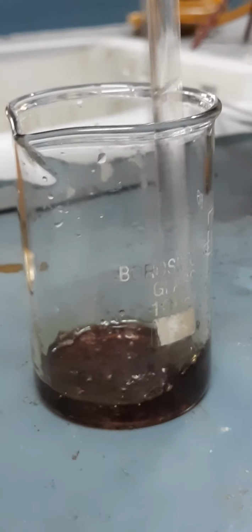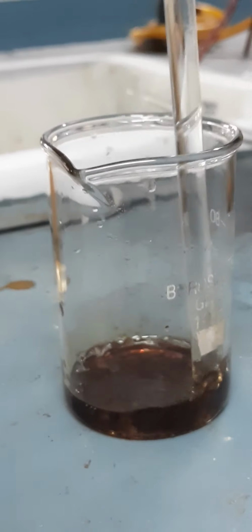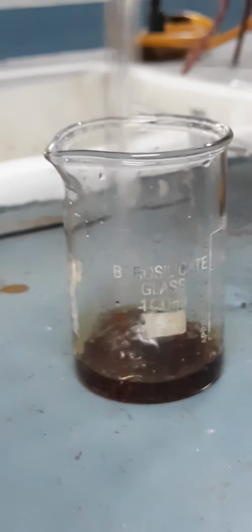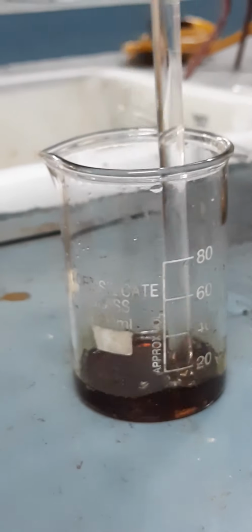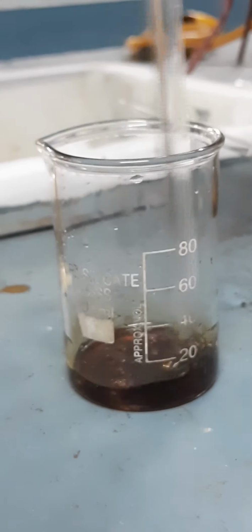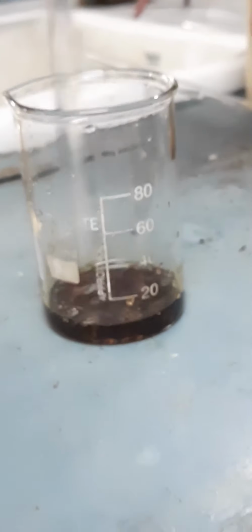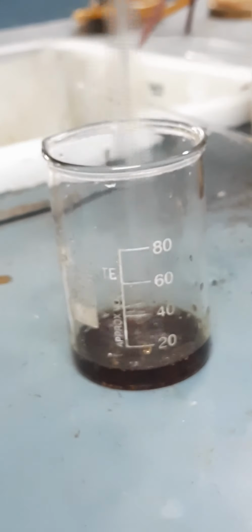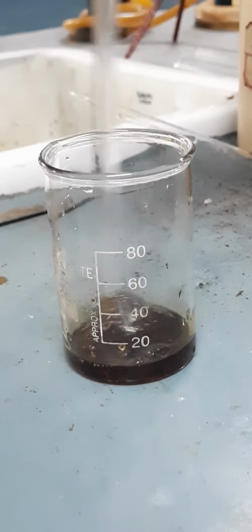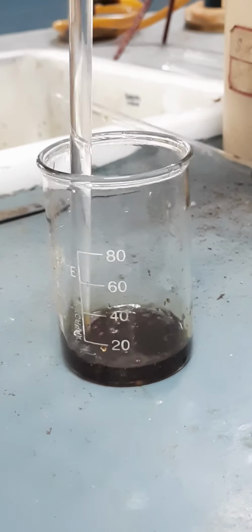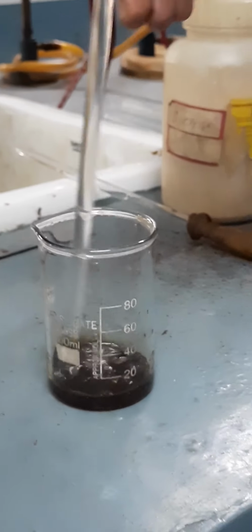The reaction is taking a little bit of time because the sugar was in crystal form, not in powder form. But you can see that the color is gradually changing.